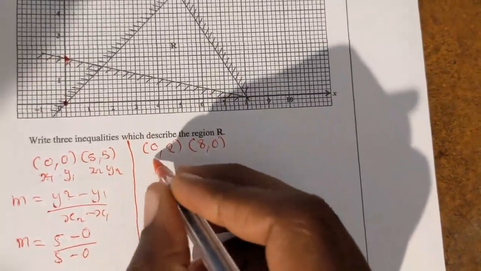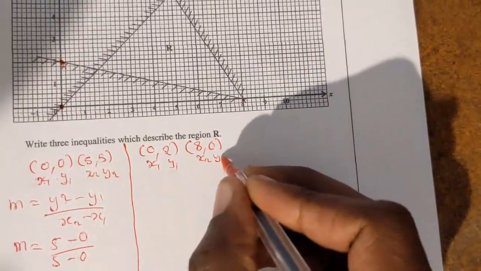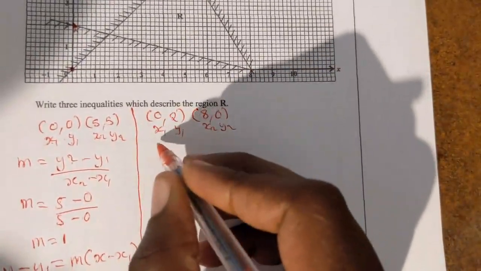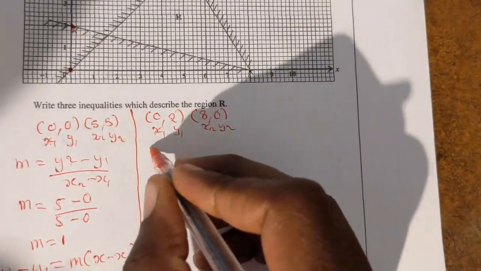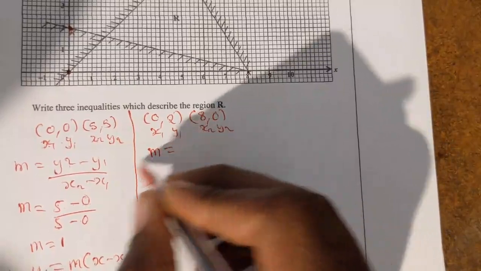Then you have x1, y1, x2, y2. You solve them the way I solved. So you just say gradient is equal to y2 minus y1 over x2 minus x1.